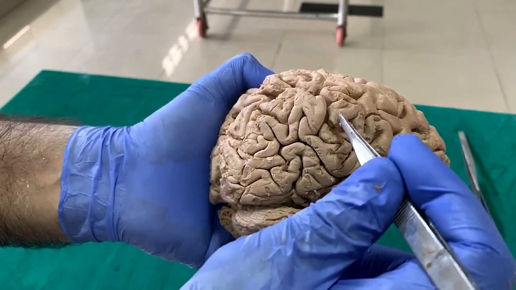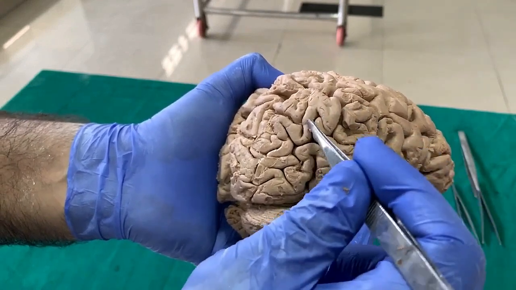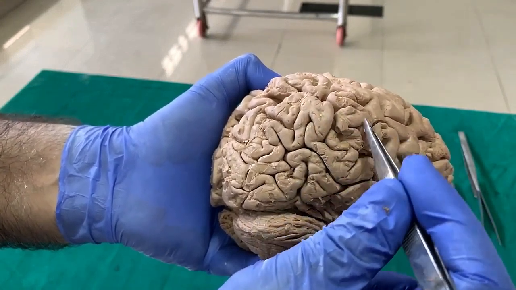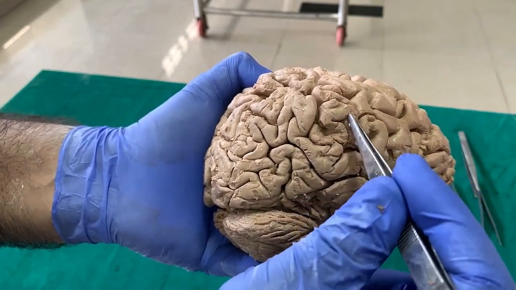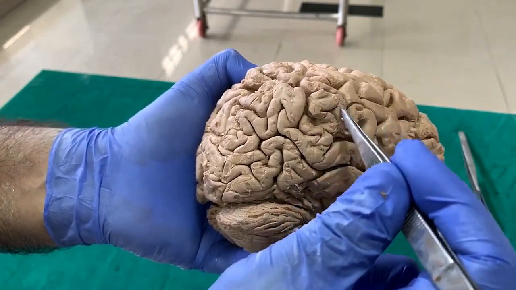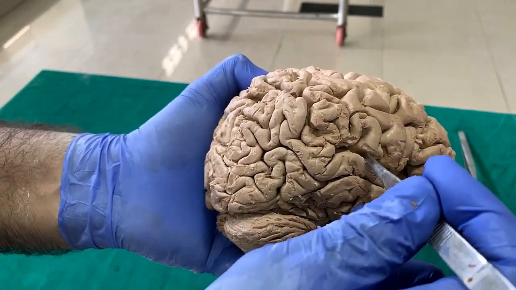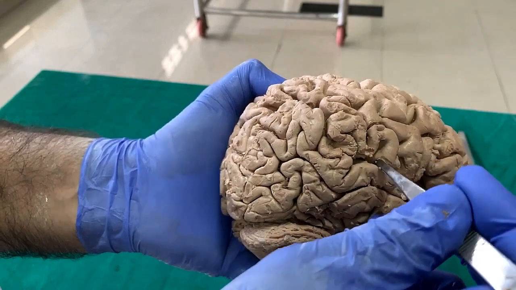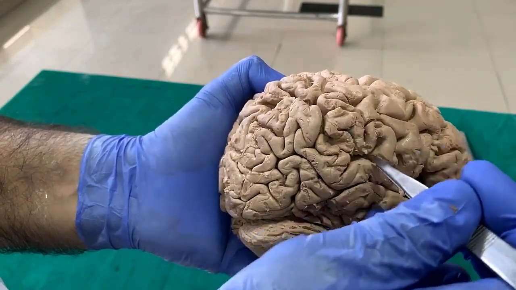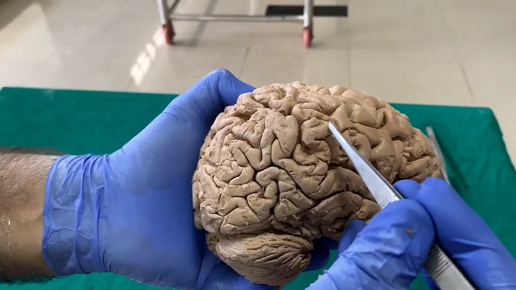Now, surrounding those upturned edges, we have some arc-shaped gyri. The arc-shaped gyri, which is surrounding the posterior ramus, posterior end, will be supramarginal gyrus over here. This one will be the supramarginal gyrus.